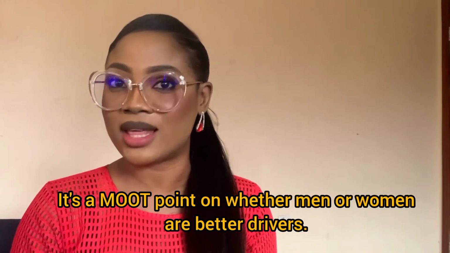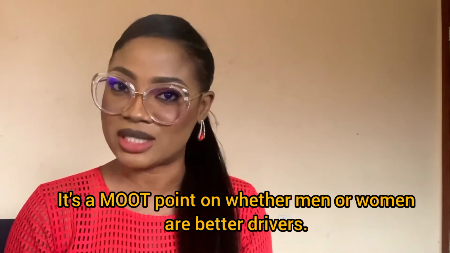Or if you're going to use it as an adjective, you could have it as: it's a moot point on whether men or women are better drivers.